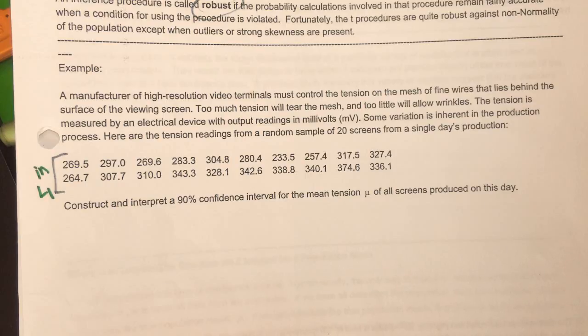The tension is measured by an electrical device with output readings in millivolts. Some variation is inherent in the production process. Here are some tension readings from a random sample of 20 screens from a single day's production. Construct and interpret a 90% confidence interval for the mean tension of all screens produced on this day.